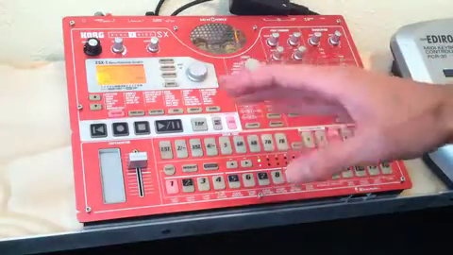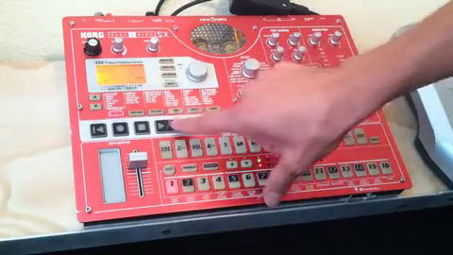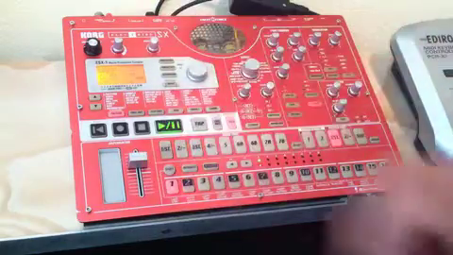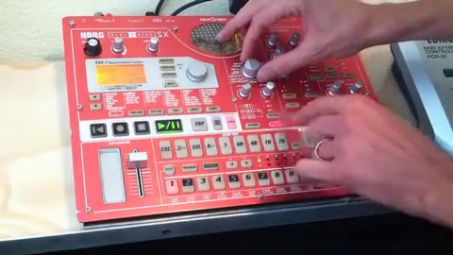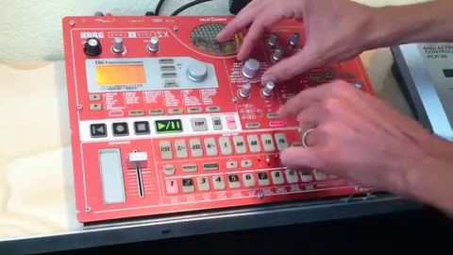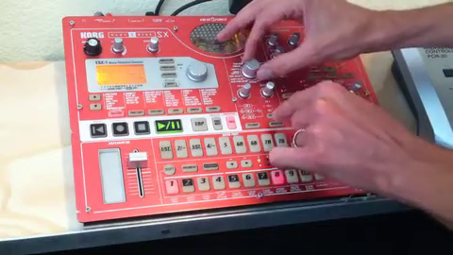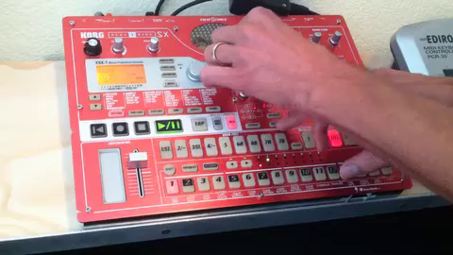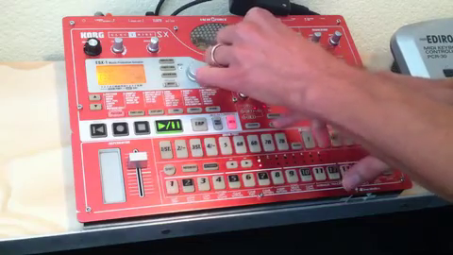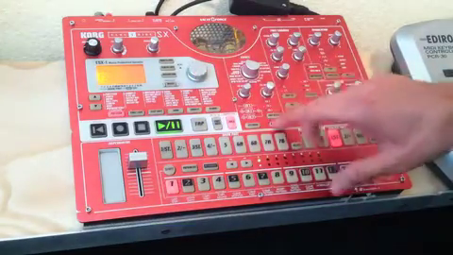Take it one step further and start playing with the effect. Get some pretty cool sounds here. Especially the pitch shifter.